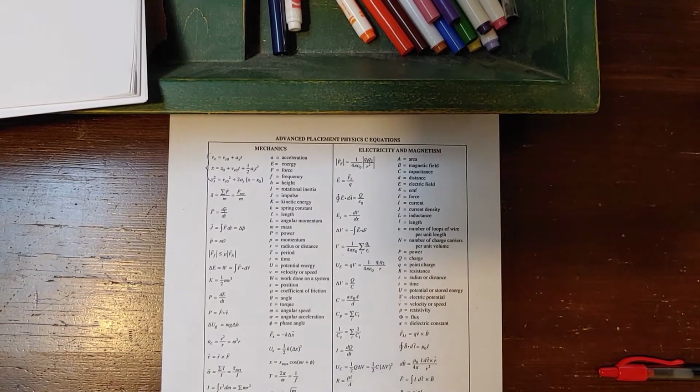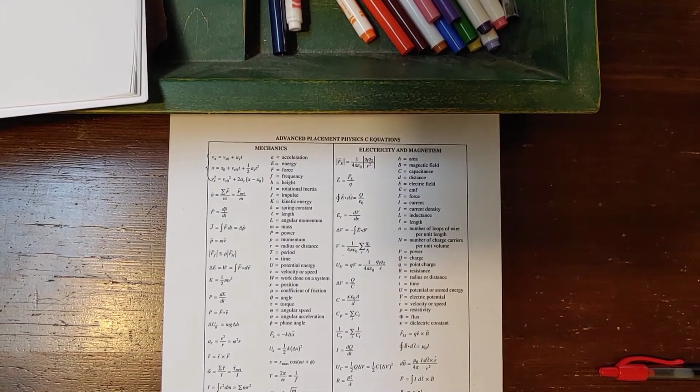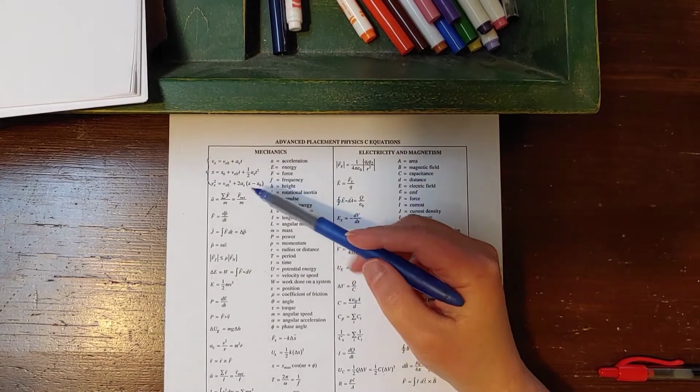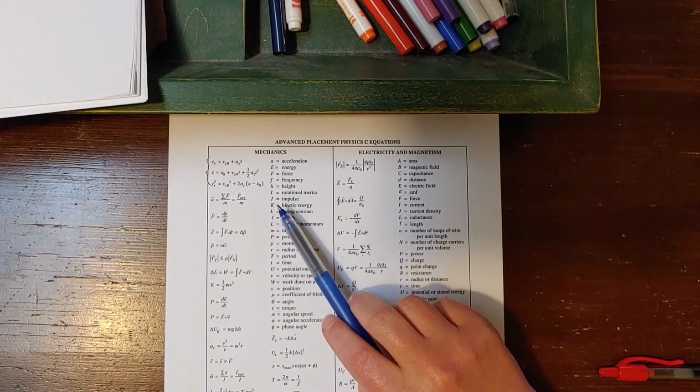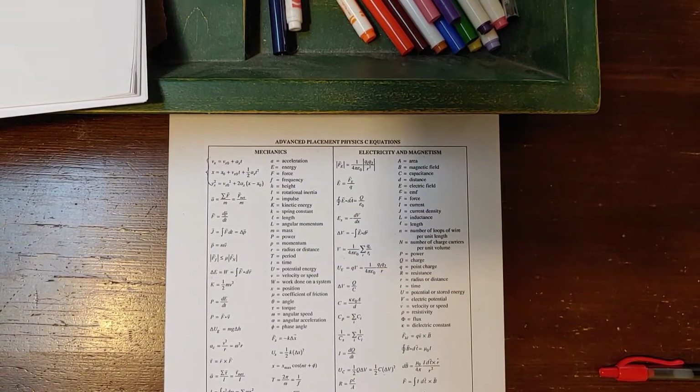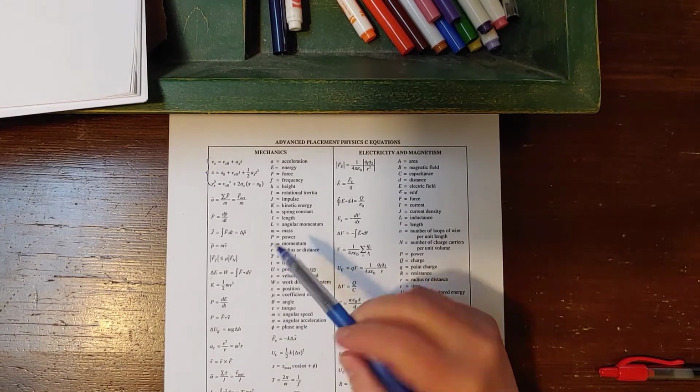Okay, hi guys. In this video, I'm going to go over the equation sheet. We're going to do one video on mechanics, one video on electricity and magnetism, and we're going to focus on how this works for this year's exam, the 2020 exam. So let's just start at the beginning.